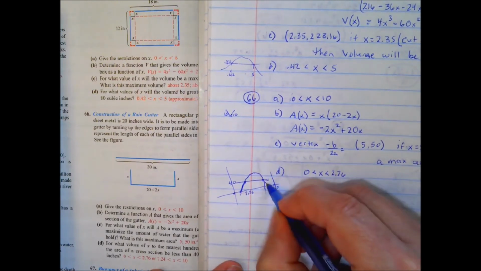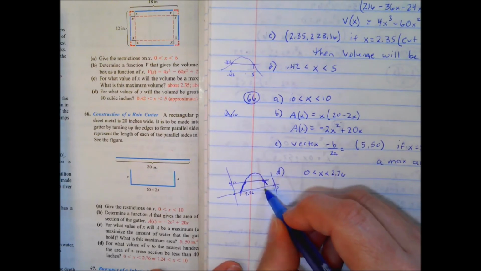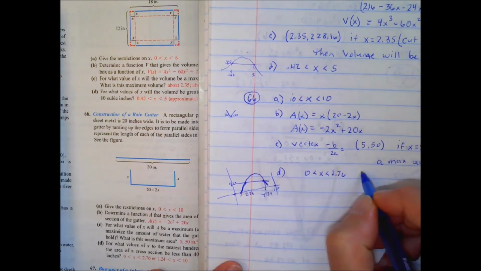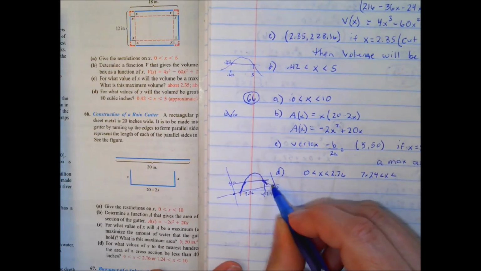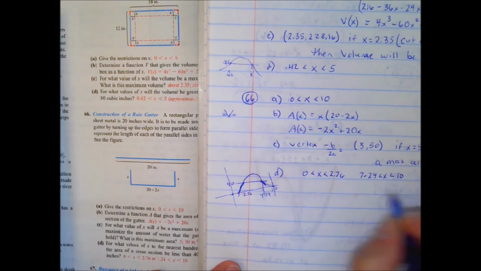And the last problem was number 73. We want to go to Desmos, and I'll type this in Desmos for us.